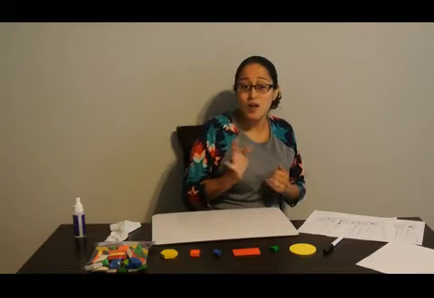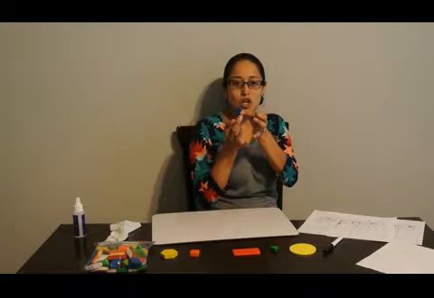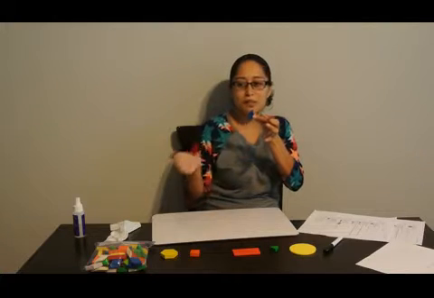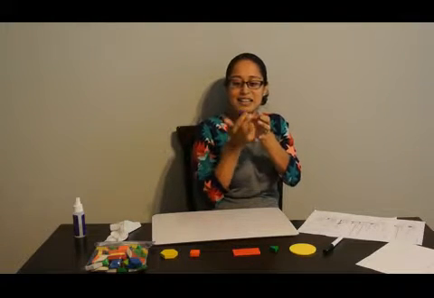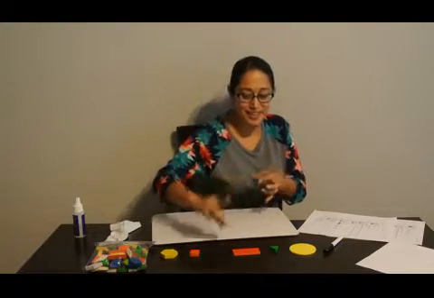When you're coming up to the parking lot in the front of the school, there is a sign that's yellow and it says slow. That means slow down, right? Because there might be children walking. That sign, the traffic sign, is the shape of a rhombus. That is a very good one.